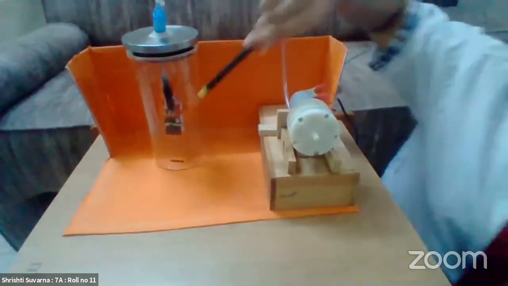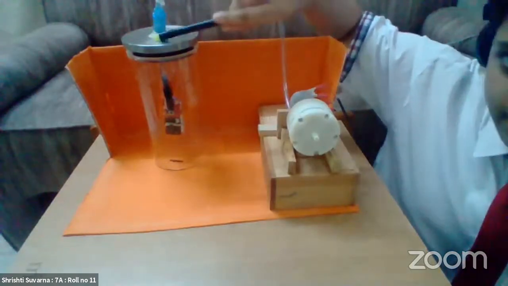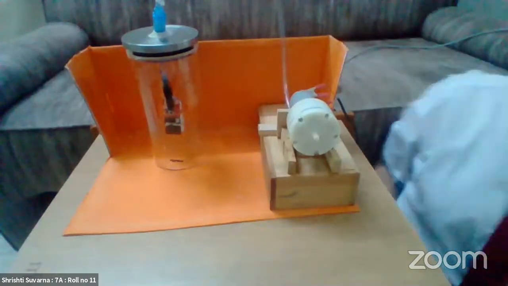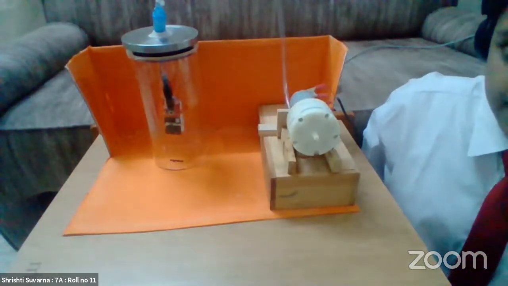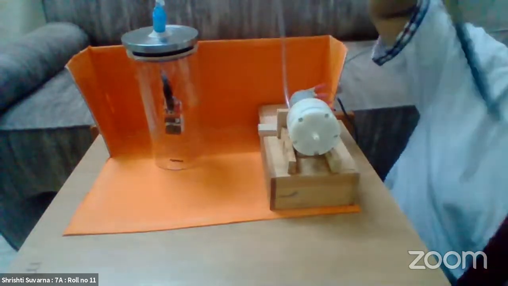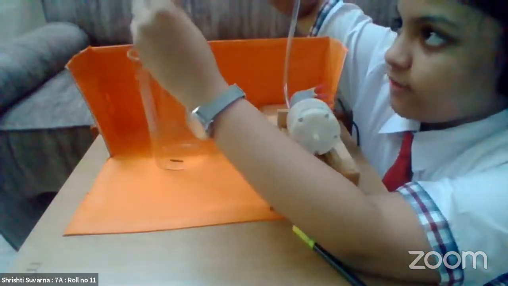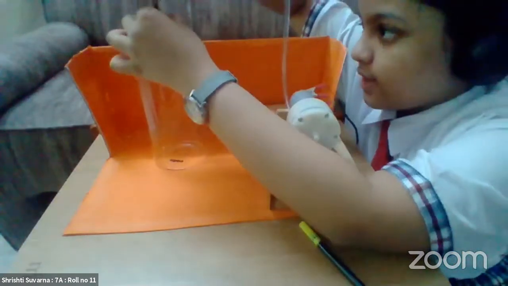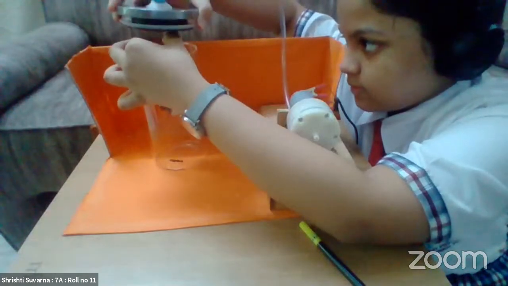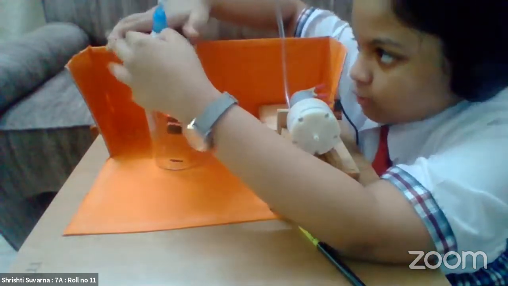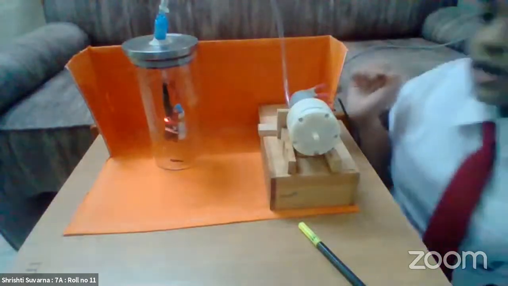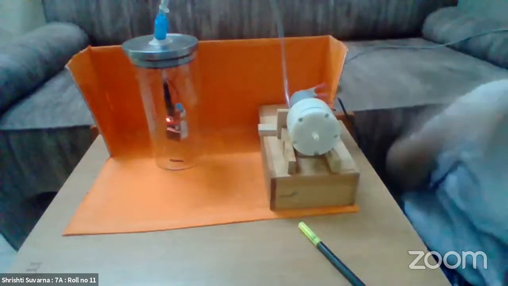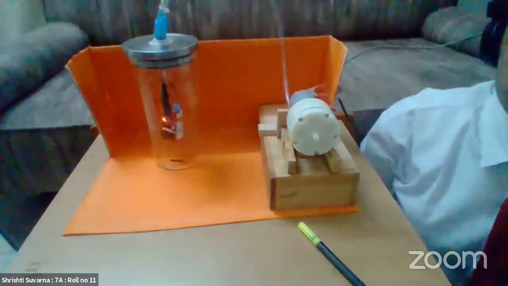I've taken a glass jar with an airtight lid. On the lid, I've connected a vacuum pump with a tube. Initially, the vacuum pump is switched off. That means there is air present inside the jar. Now, when I switch on the buzzer and place it inside the jar and close the lid, the sound is still audible to us. Now, when I turn on the vacuum pump, it starts sucking the air inside the jar.